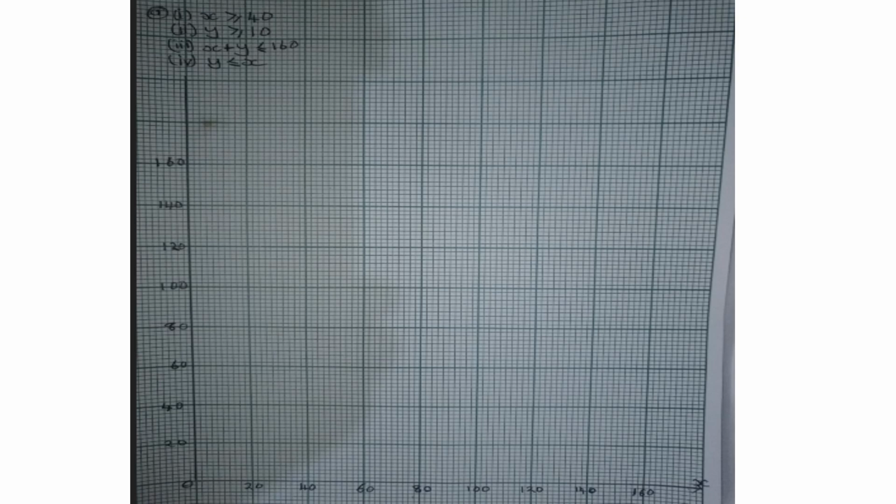Now, the first inequality, we start with this one: x is greater or equal to 40. You go on the x-axis where x is equal to 40, which is here. Then you draw a straight line.